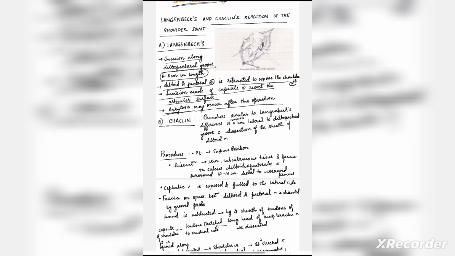Now next is Langenbeck's and Chaklin's resection of the shoulder joint. There are two procedures. One is Langenbeck's and another is Chaklin's. Langenbeck's procedure: incision along the deltopectoral groove, 6 to 8 cm in length. Deltoid and pectoral muscles are retracted to expose the shoulder joint. Incision is made in the capsule to resect the articular surface. Ankylosis may occur after this operation.